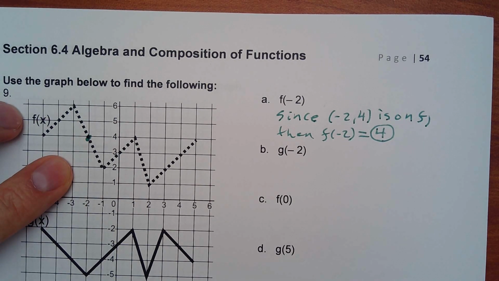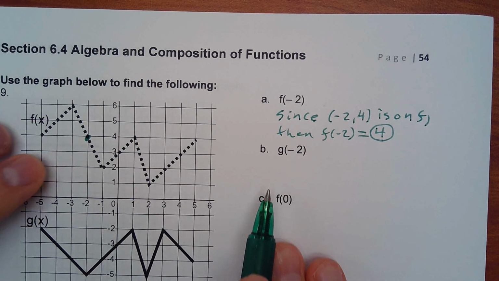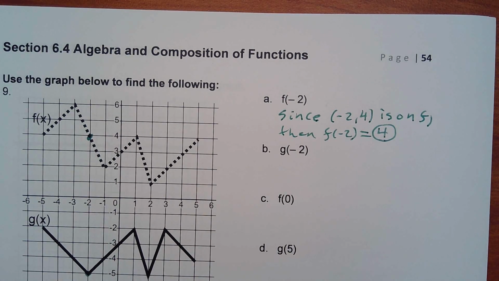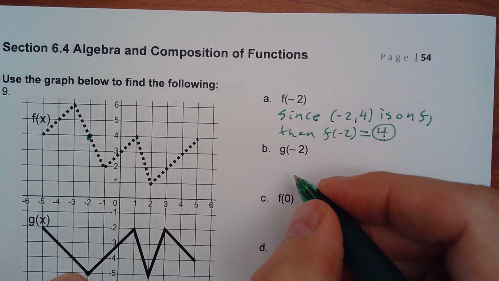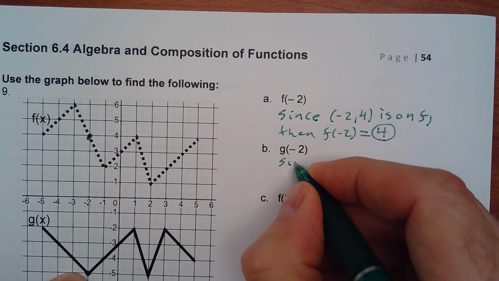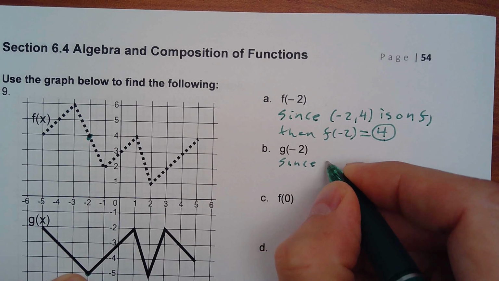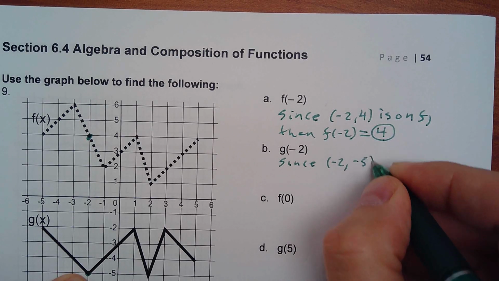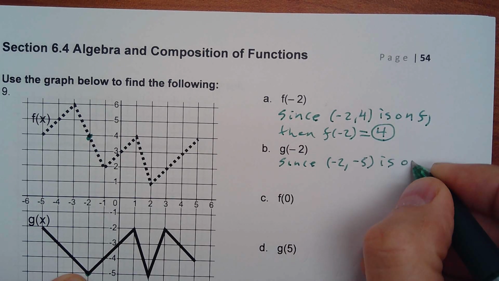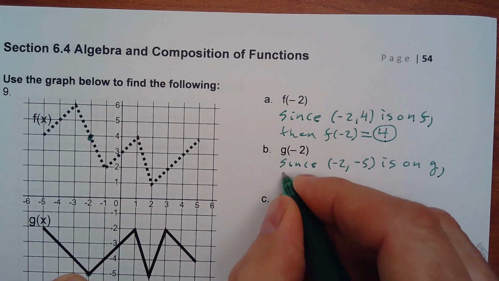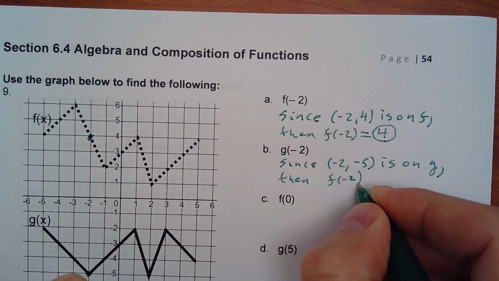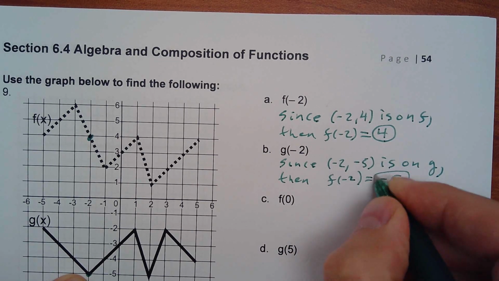Likewise, looking at g of negative 2, and that's going to be down here at negative 5. So again, since negative 2 comma negative 5 is on g, then g of negative 2 has to be equal to negative 5.